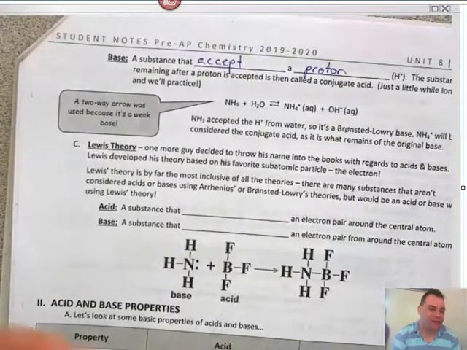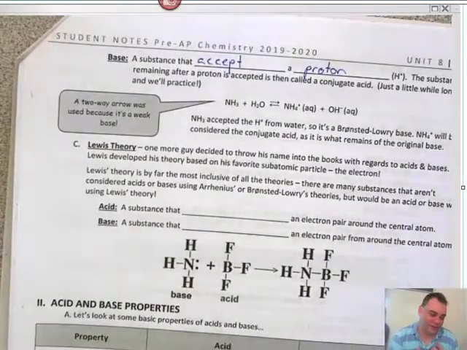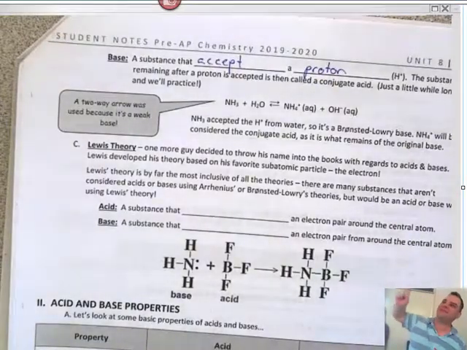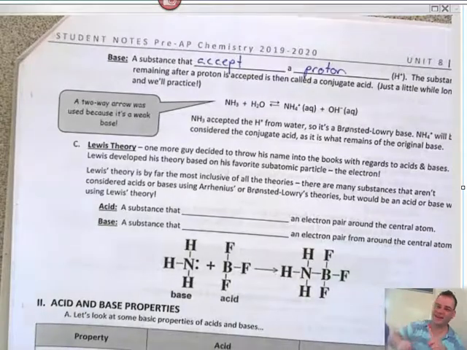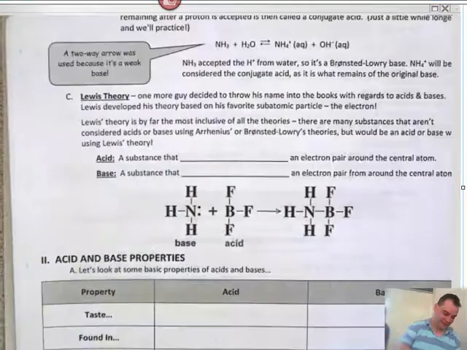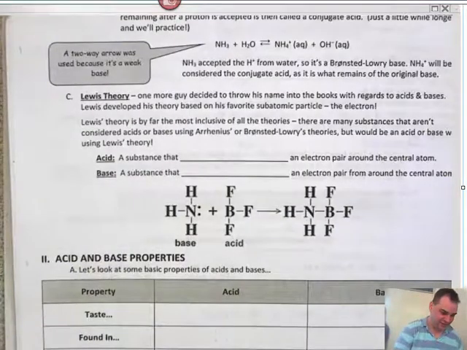And then, okay, Lewis. Oh, you gotta love Lewis, right? I love Lewis, of course, because he gave you Lewis dot structures. Remember where we did the little valence electrons? And we did oxygen and it had 6 dots around it. Do you know who came up with that? Lewis. So this is what's great about Lewis.